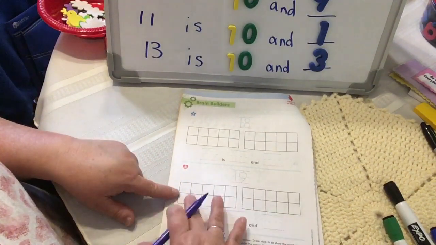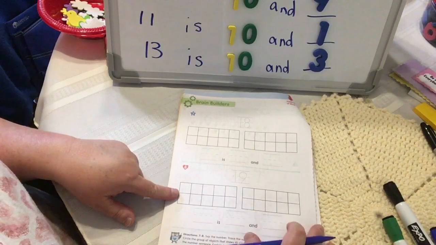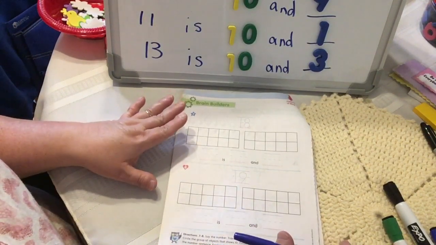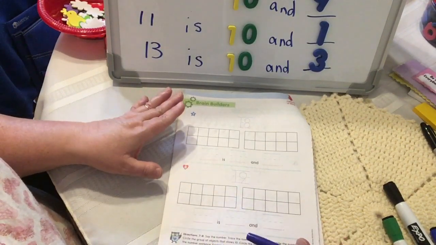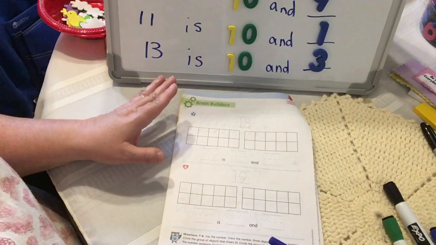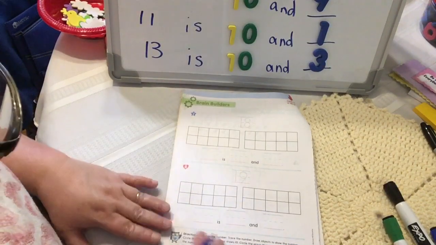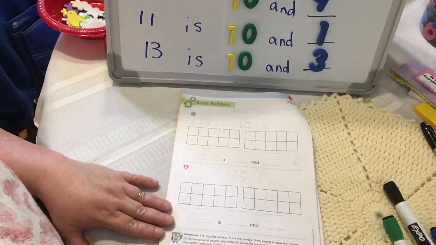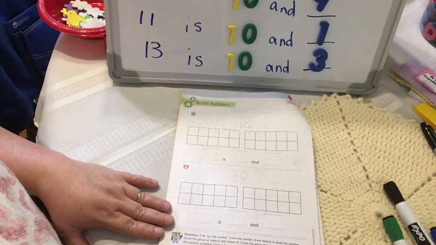You're going to do the same thing, draw or color. Be neat about it. Now remember, you're practicing for first grade, so they like things neat. So do we. Kindergarten teachers love neat, pretty pictures. So finish this page on your own, and I will see you later.